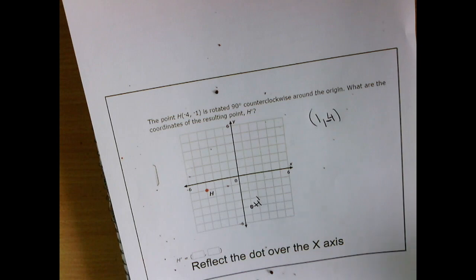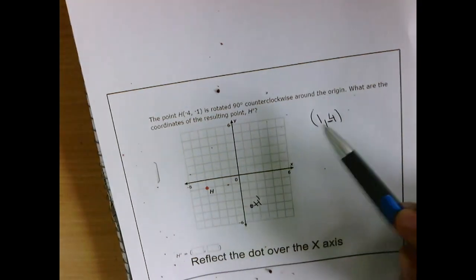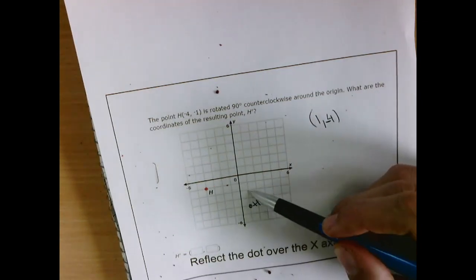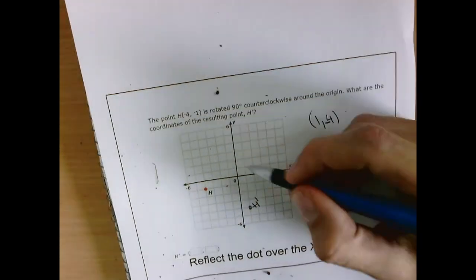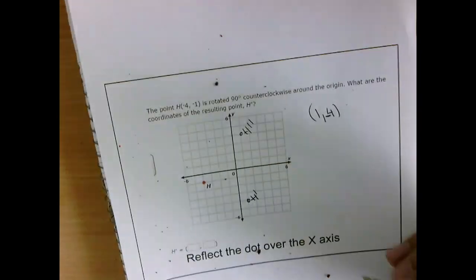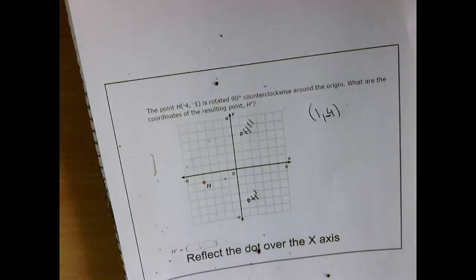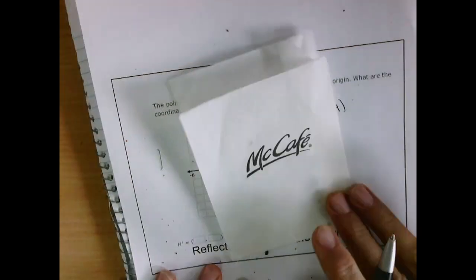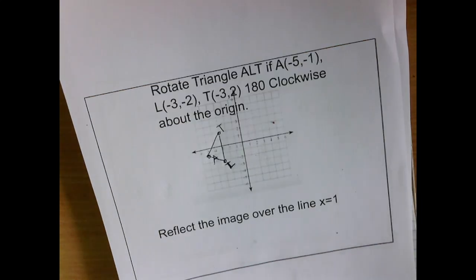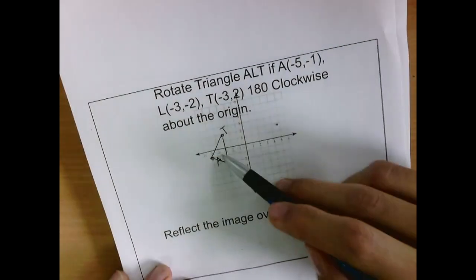So now I go up to the x-axis and over. 1, 2, 3, 4. 1, 2, 3, 4. Cookie Monster gets his cookies from the McCafe. Oops. Cookie Monster labeled these points here.